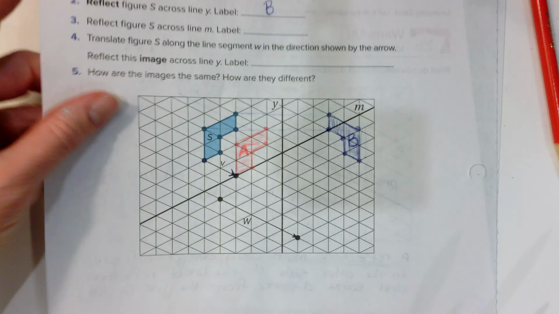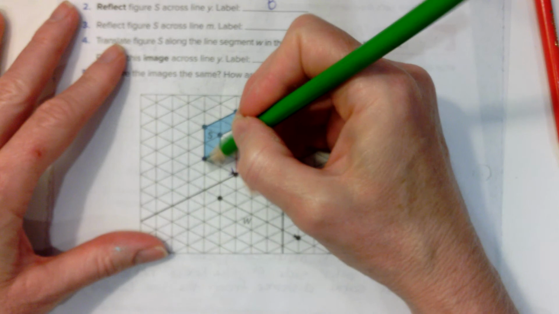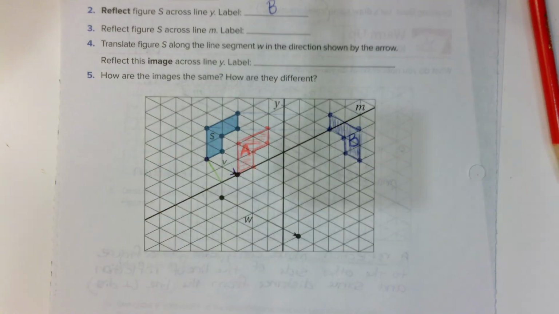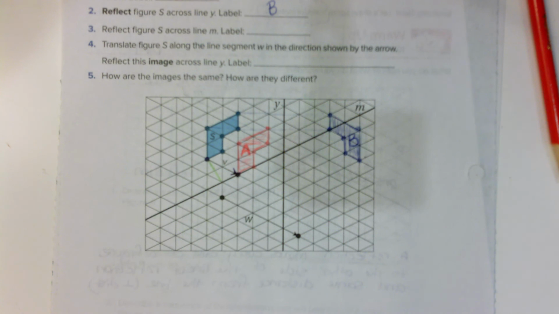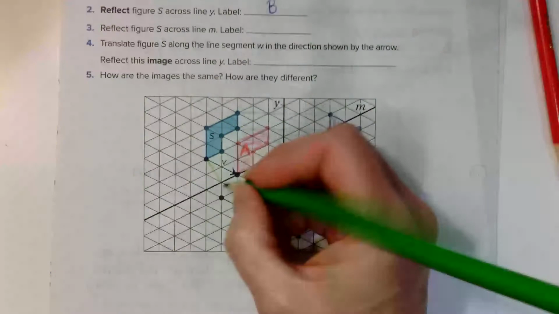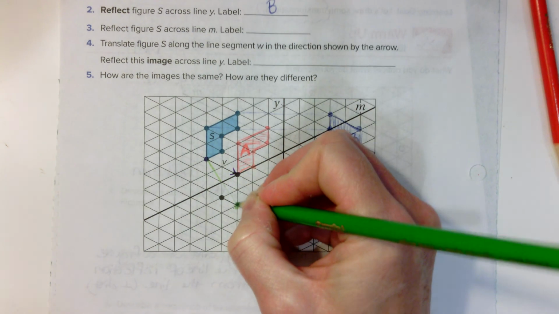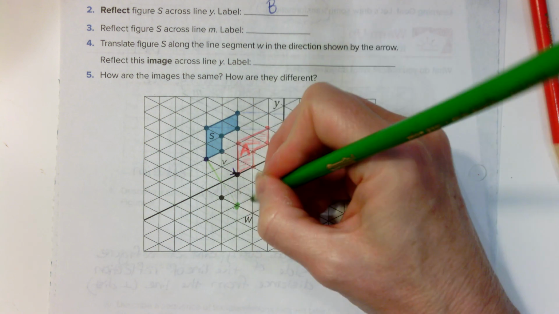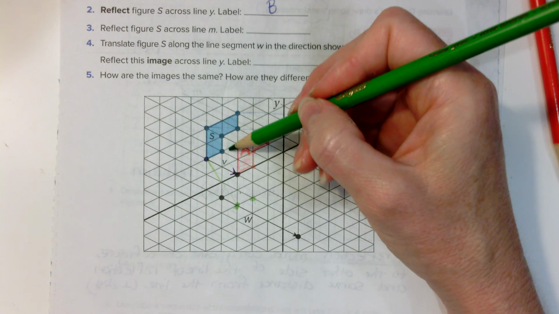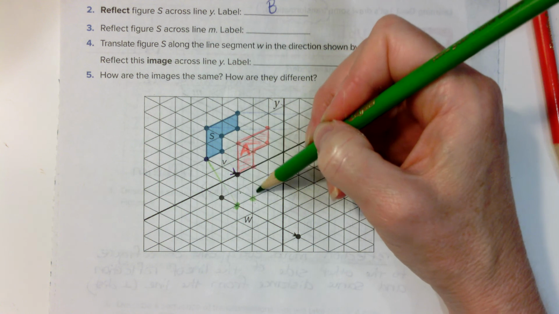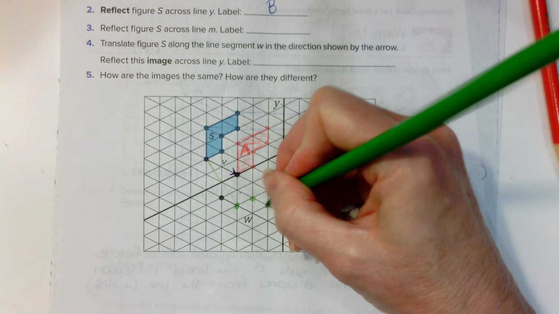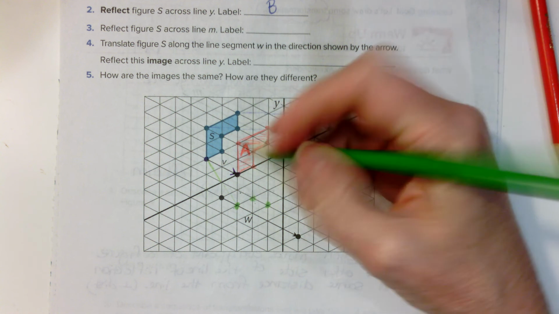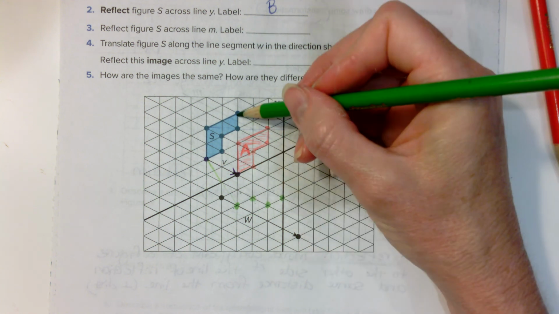So let's do the same thing here. My perpendicular distance would be this altitude, 2 altitudes to my line M. So I'm going to go 2 altitudes on the other side. So 1, 2, and I'm going to put a dot. And I'm going to do that again. 1, 2 altitudes, 1, 2 altitudes, and put my dot. So now let's do this one. 1, 2, 3 altitudes, 1, 2, 3 altitudes. Now let's keep going. 1, 2, 3 altitudes, 1, 2, 3 altitudes. And we'll do this one.